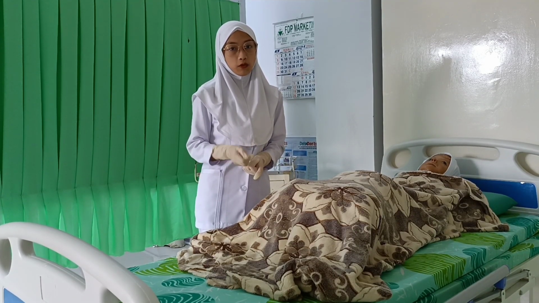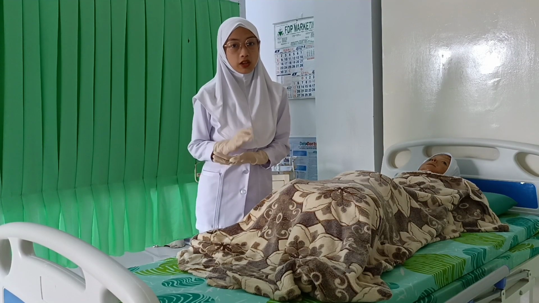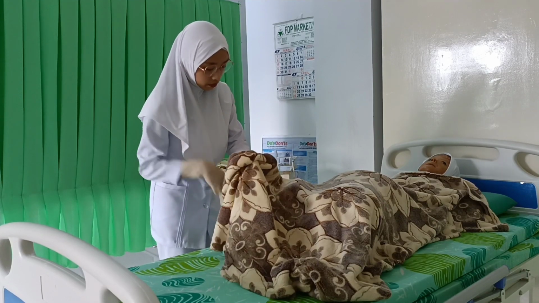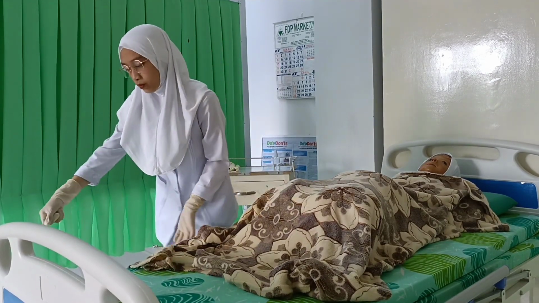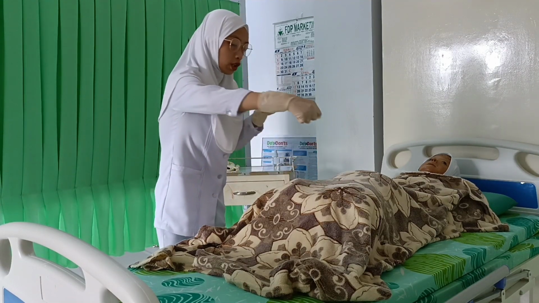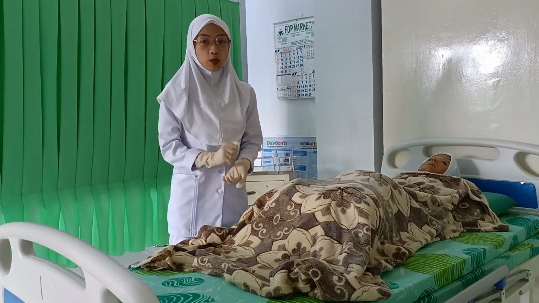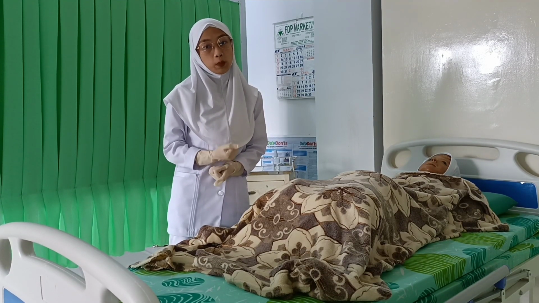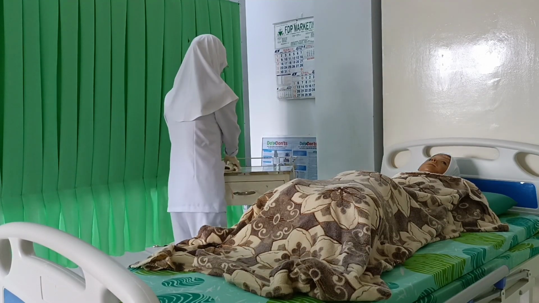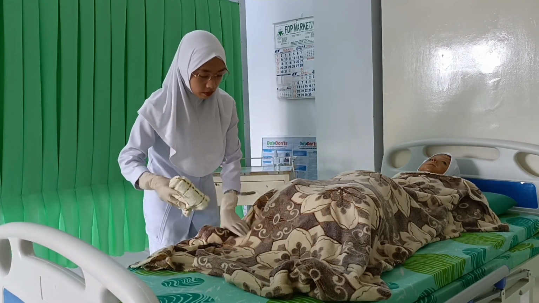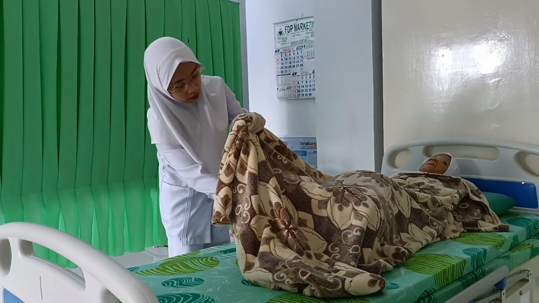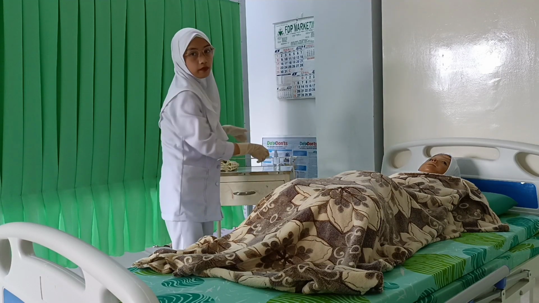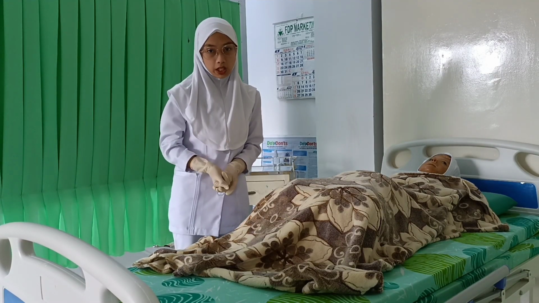Ask the client to remove her underwear, place her in a lithotomy position, and drape. This is to provide good visualization of the female genital. Next is do perineal care. This is to minimize contamination.